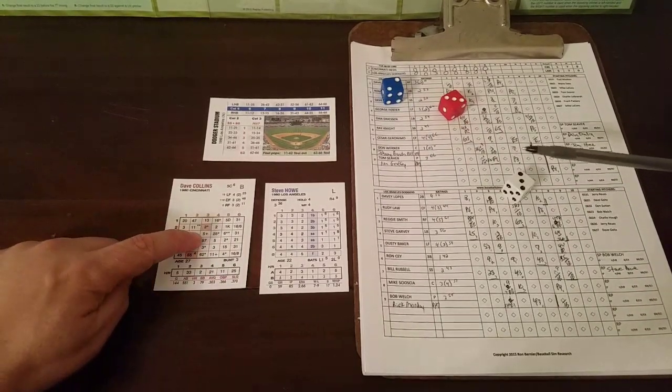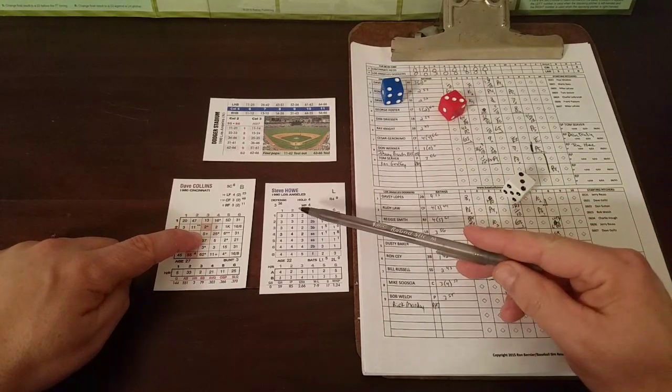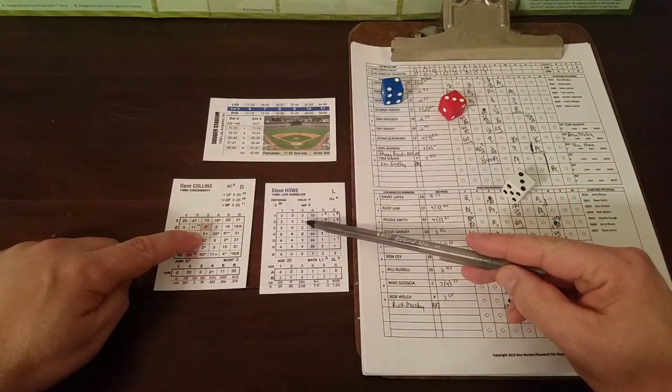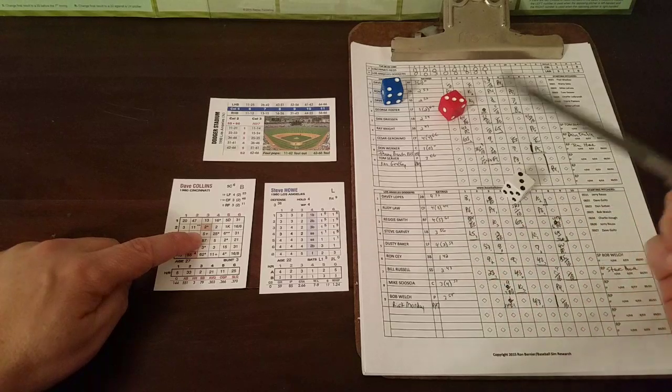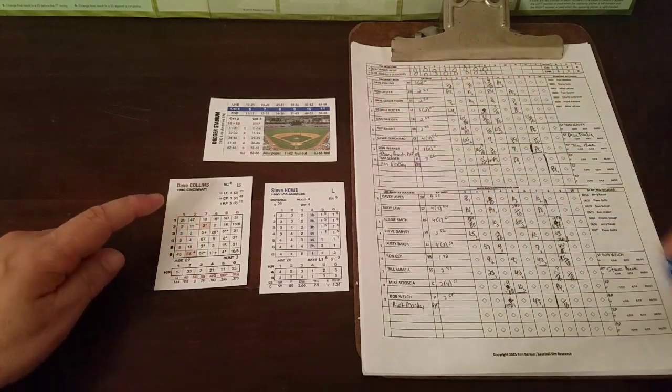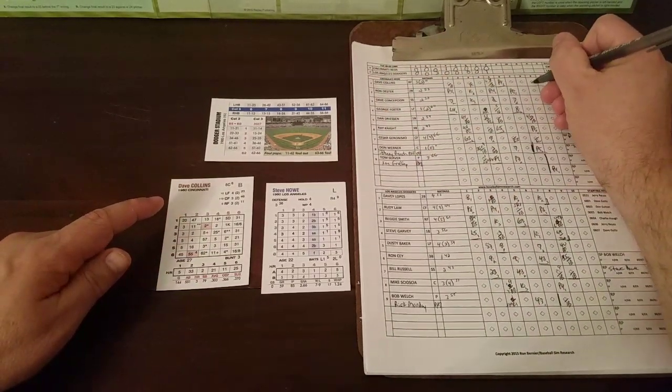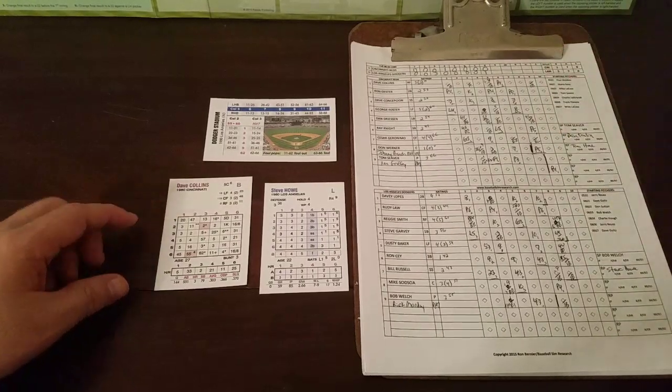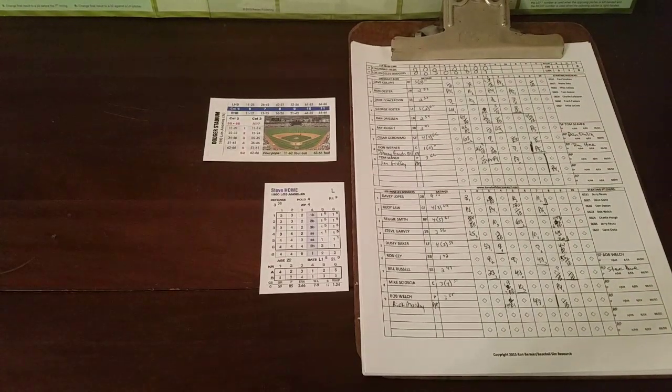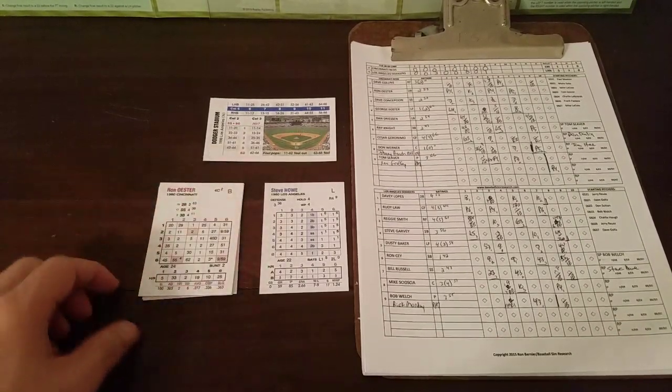3-3 for Collins is a 5. 3-2 for Howe is a 2. Total of 7 in column 3. That's a single. Plus there's a plus sign, but you have the option of not worrying about a steal when it doesn't make sense. You're down by 3 in the 9th. You're not going to steal. So Collins will be at first, but he will not steal, obviously. Not going to run yourself out of an inning like that. Here's Oster.